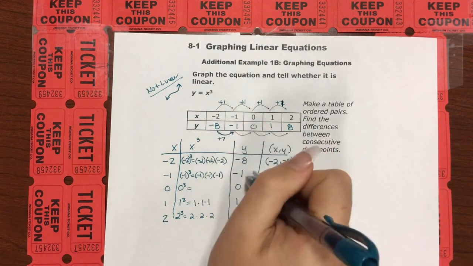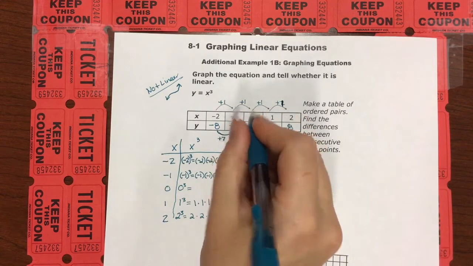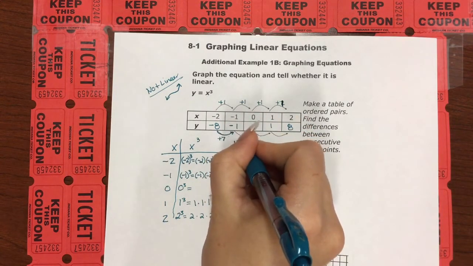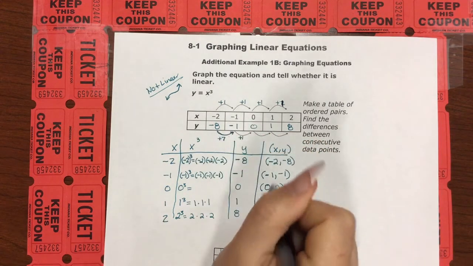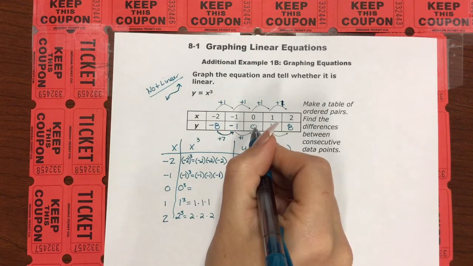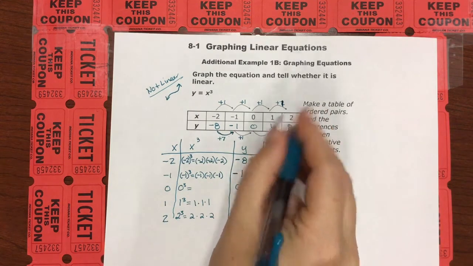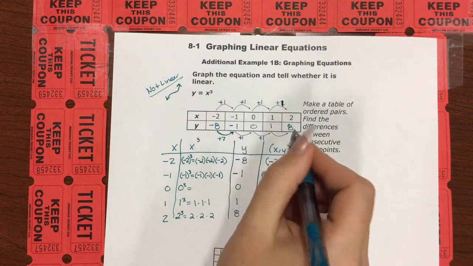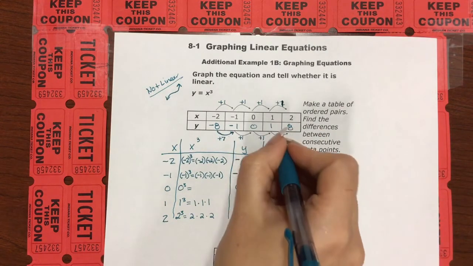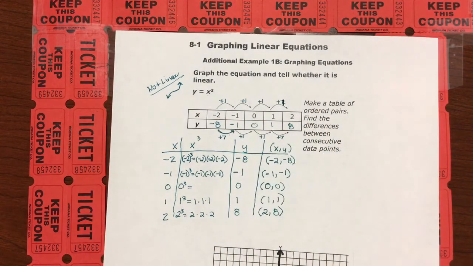What's happening from -1 to 0? Well, in this case, we're at -1, and we're adding 1 to get 0. Well, those aren't the same. Let's look at from 0 to 1. Well, when we're at 0, we add 1 to get 1. And then what happens from 1 to 8? Well, we're at 1, we add 7 to get 8.